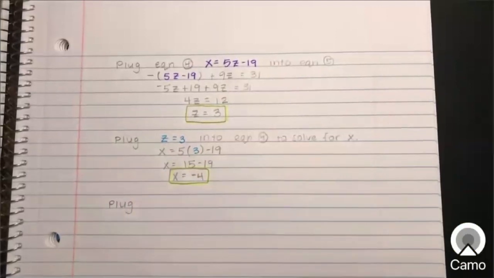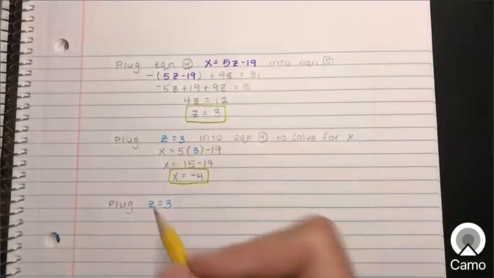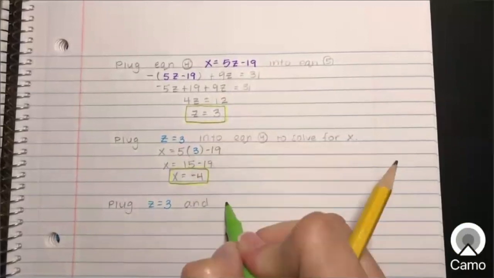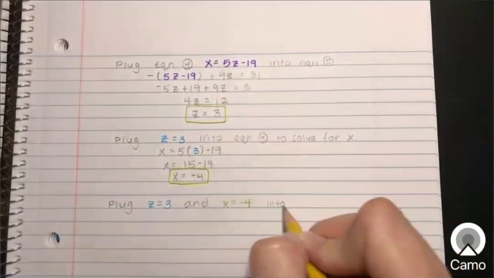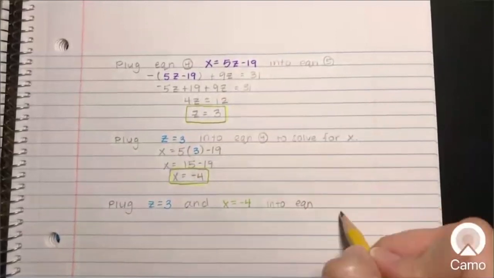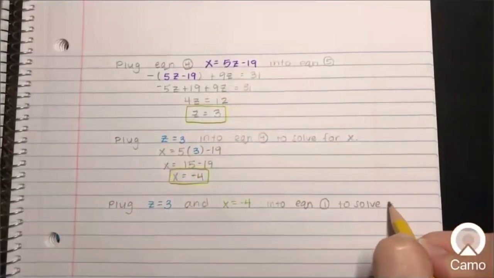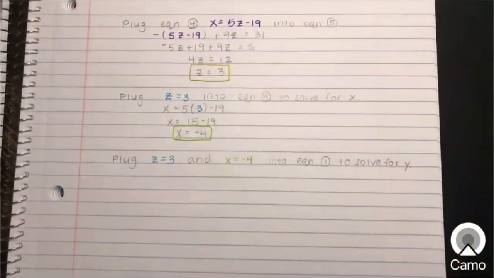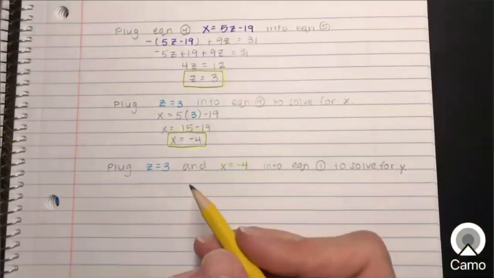So I'm going to plug in z equals 3 and x equals negative 4 into equation 1 to solve for y. So again, it didn't matter if I used equation 1 or not. I just needed something with the x, y, and z in order to find that missing variable.